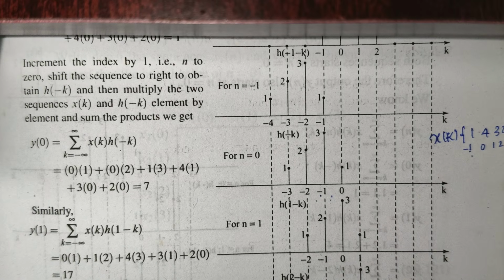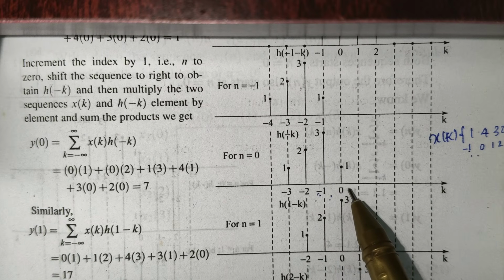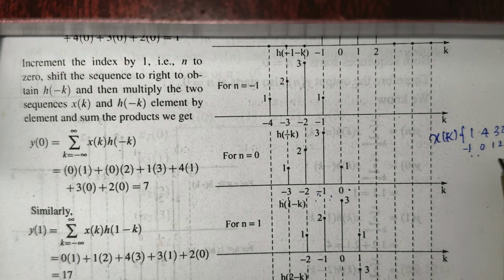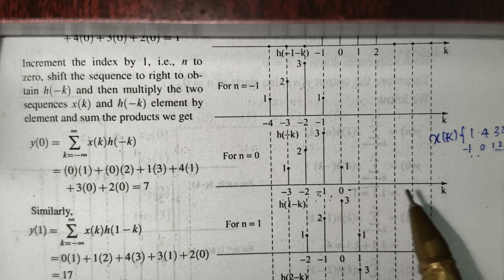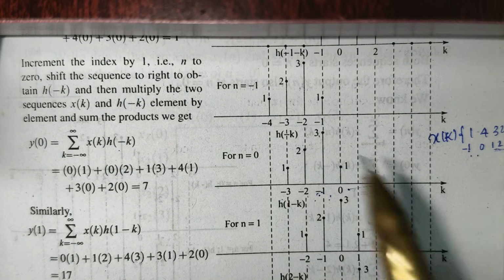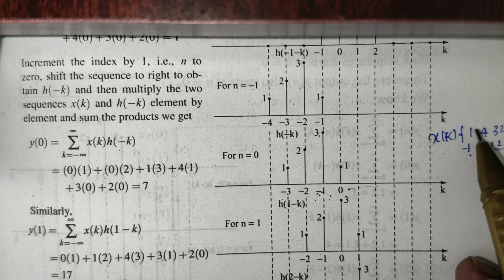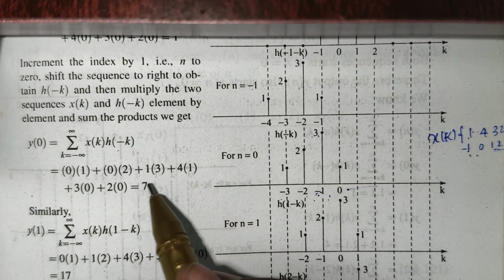And I have to check the other points also. At 0, I have a signal, and at 1, I have a signal. Right? Other than that, do you have any overlap? At minus 3 and minus 2, I don't have a signal. And here at 1 and 2, I don't have a signal. So at the point of minus 1, I have the amplitude which is 3, but here at the point of minus 1, I have the amplitude as 1. So 3 into 1 will give me 3.